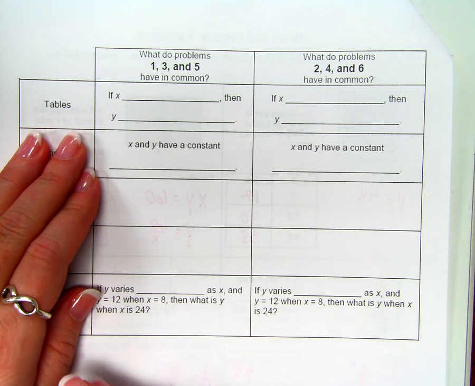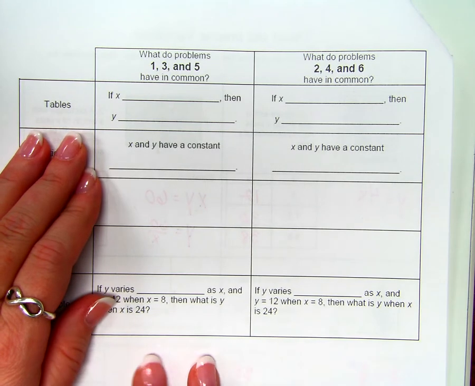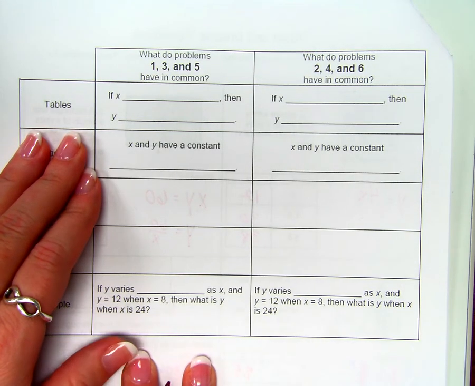What is x doing in every single table in problem 1, 3, and 5? Say it again. It does equal a number. I agree with that. But what else is it doing? Just the x values.